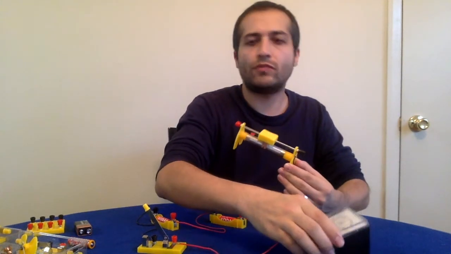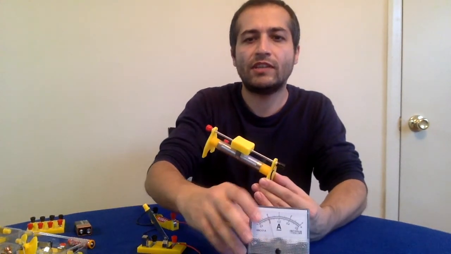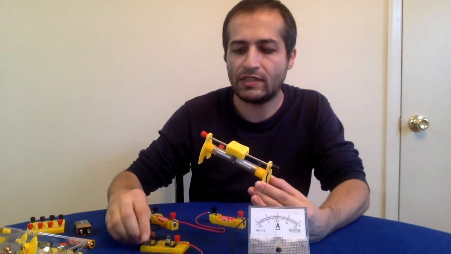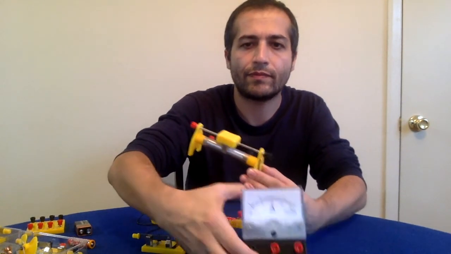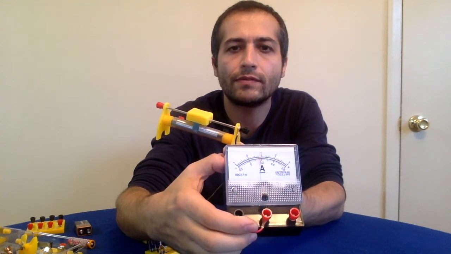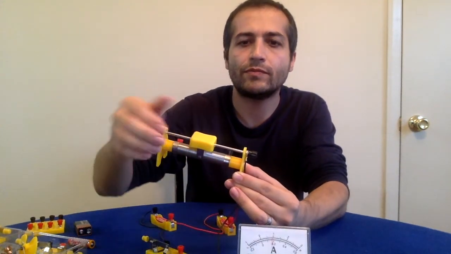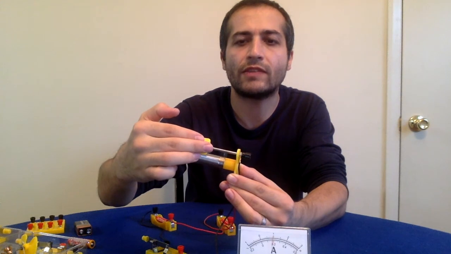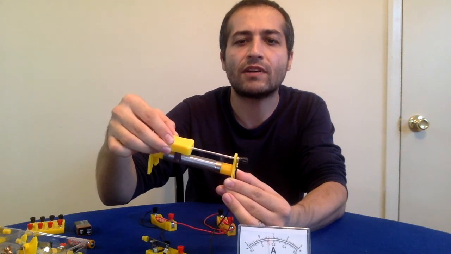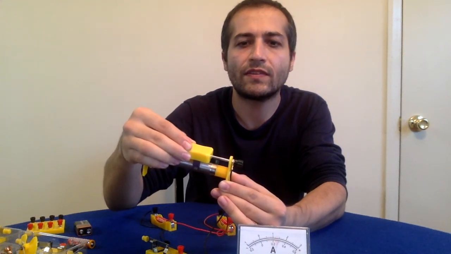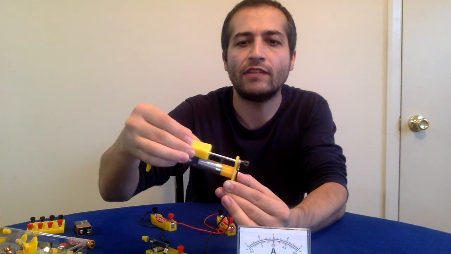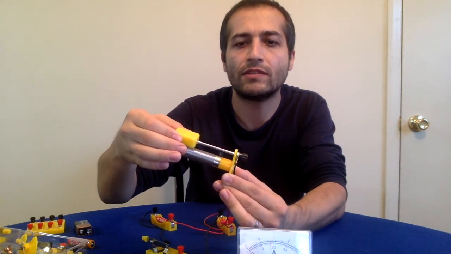Let's read it from the ammeter. As you can see, it's not reading anything. But if I turn on the switch, then I start to read something. Okay. As you can see, it's around 0.2. And if I increase this one, you're going to see that the current is going to get smaller, as you see. If I decrease the resistance, the current is going to increase. And I'll make the resistance larger again. The current is going down.